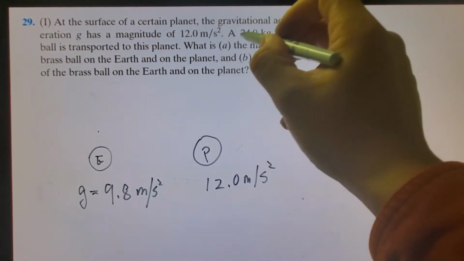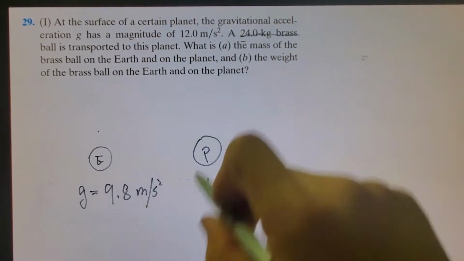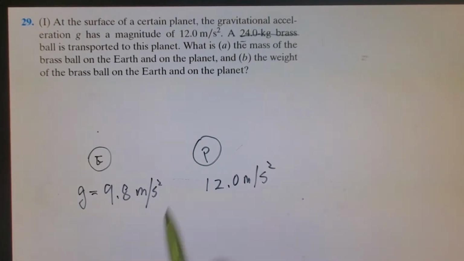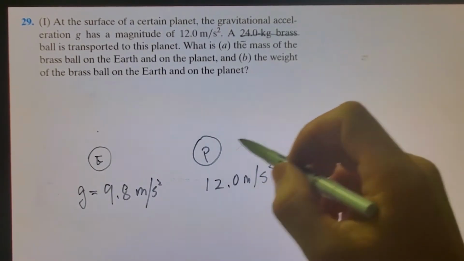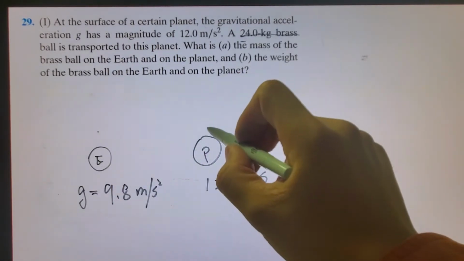So you have a 24 kilogram object. What is the weight on Earth and what is the weight on that planet? And what is the mass on Earth and what is the mass on that planet? All right, so let's talk about how we measure the mass. The mass should be the same no matter where the object is. Okay, so let's talk about the weight. We know that the weight will be heavier over here.